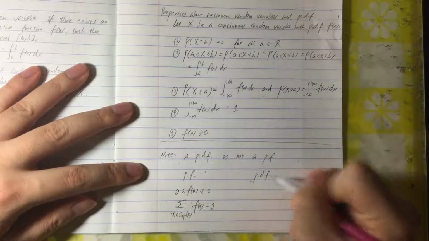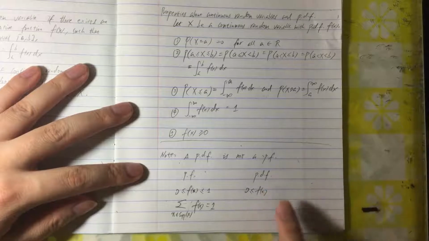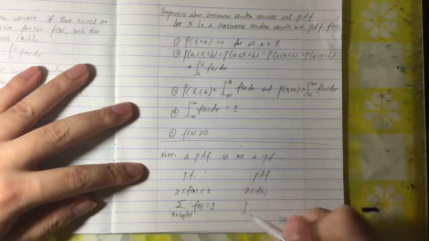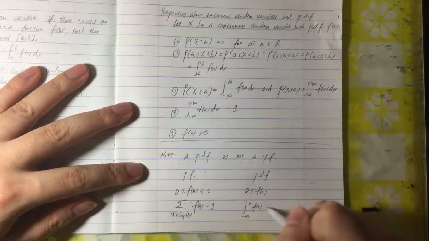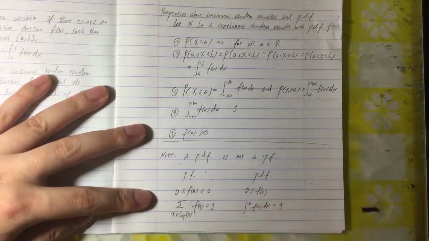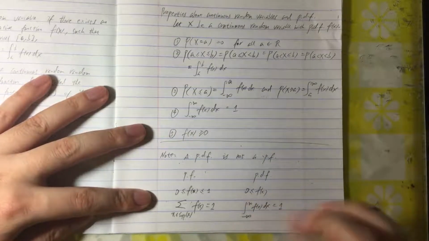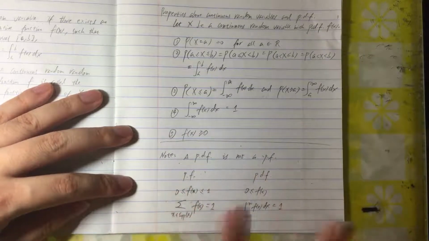For a probability density function, f(x) must be greater than or equal to 0. It may be more than 1. And the total probability, the integral from negative infinity to infinity, must be 1. They are not the same. A probability function is not a probability density function.